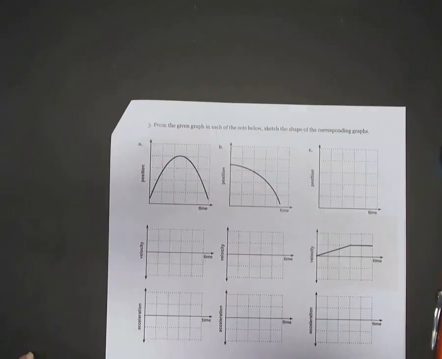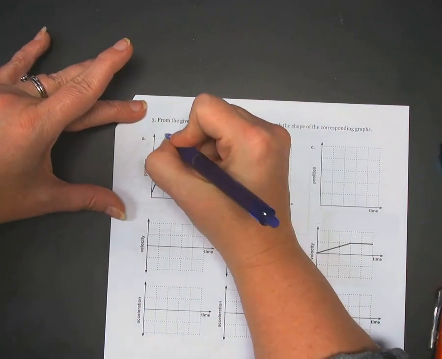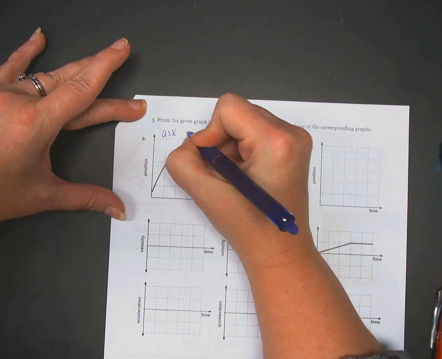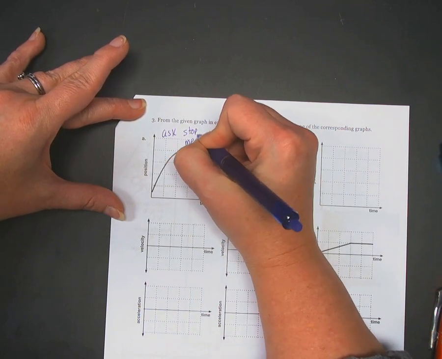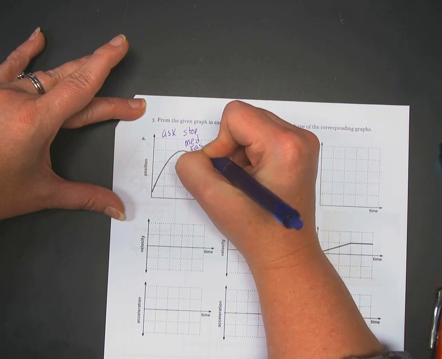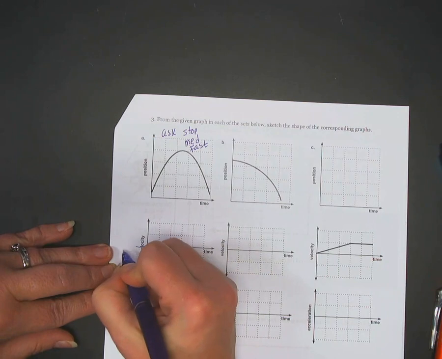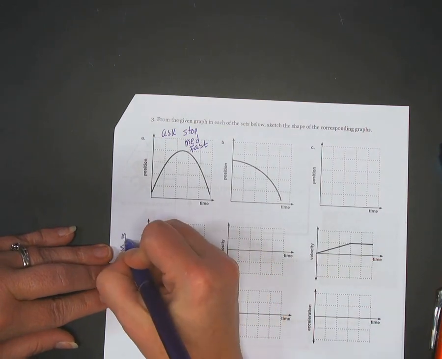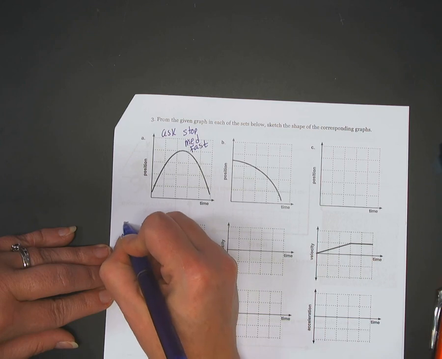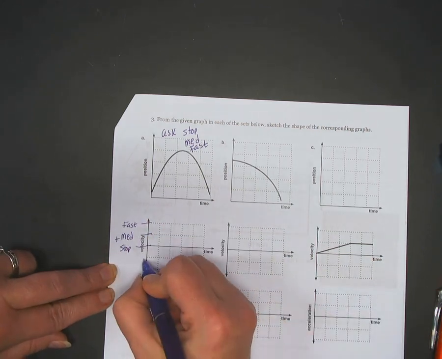Okay, these guys. Again, ask yourself 3 questions. If it is stopped, medium, or fast. That will get you to make your velocity graph, because right here is stopped. This one is medium, and this one is fast. And that's in the positive side. You do the same thing on the other side.